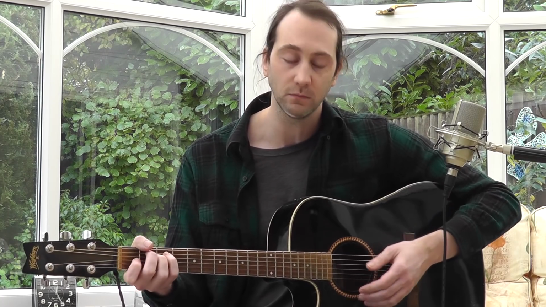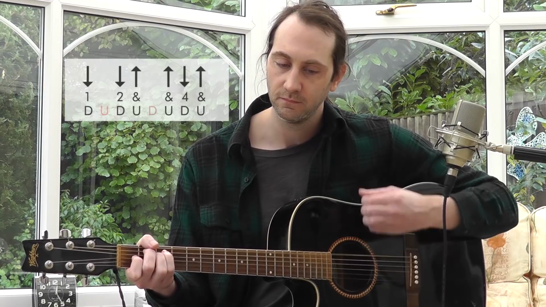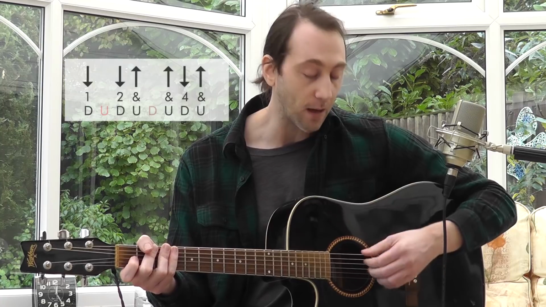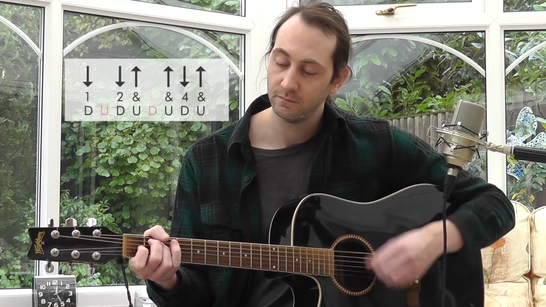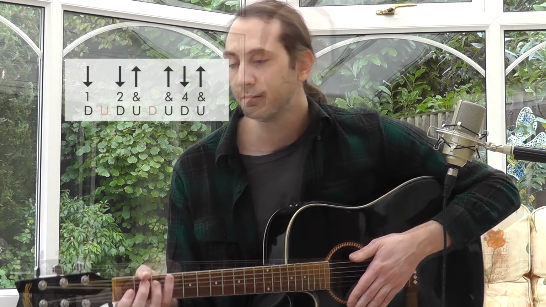So as an example, I'm still moving my arm up on those beats that I'm missing out. I'm just not hitting the strings when I do that. So down, up, down, up. It can feel really weird at first to do 2 up strums that are right next to each other. It just doesn't feel natural, and it's something that you have to practice and eventually get used to.